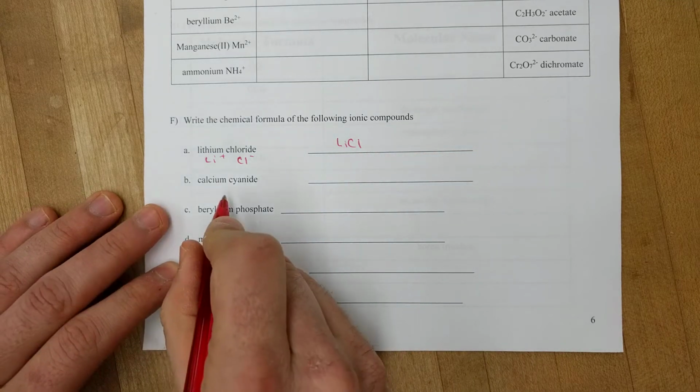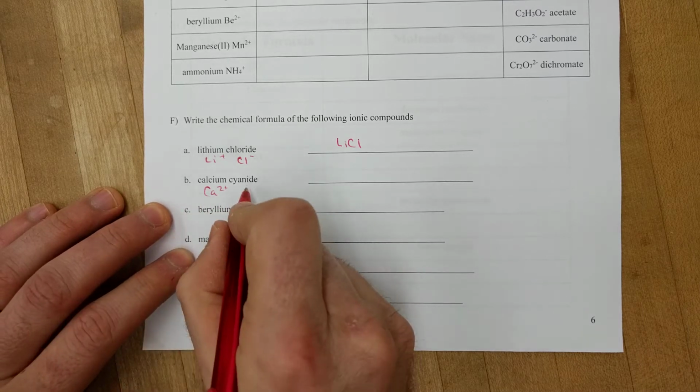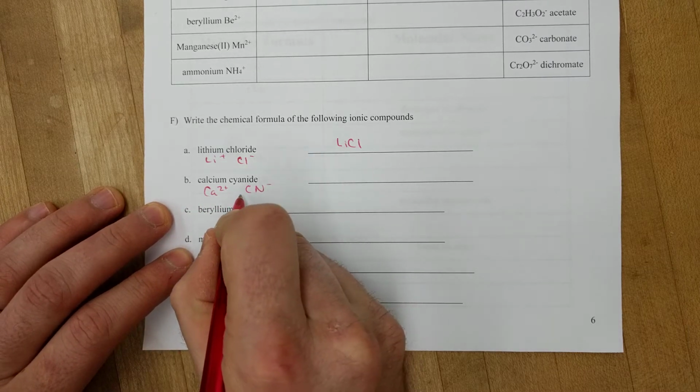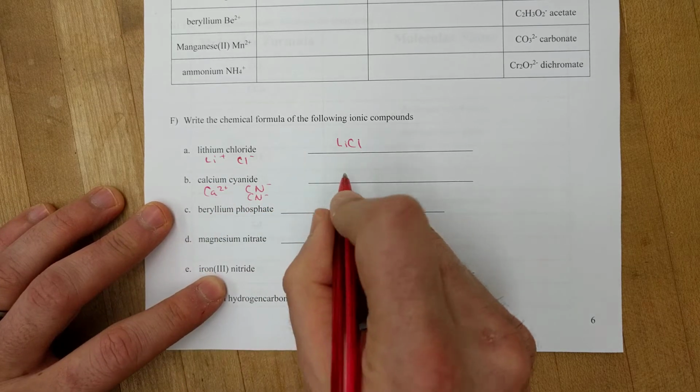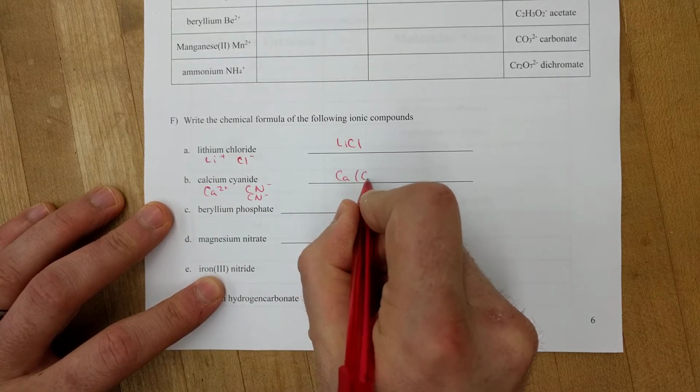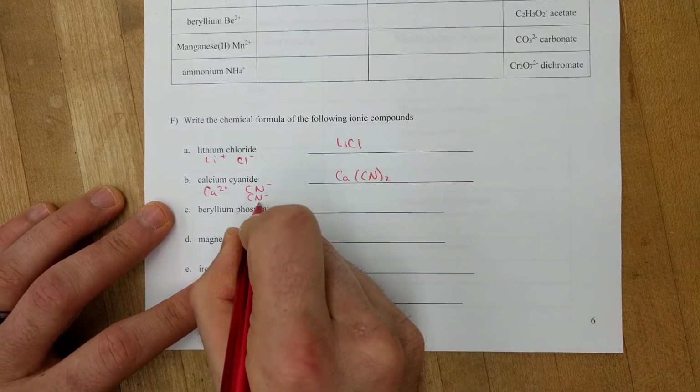LiCl. Calcium cyanide. Calcium is a 2 positive charge if we look on the table. Cyanide is a 1 negative. So we need to put 2 cyanides with a calcium to make a neutral compound. 2 cyanides.